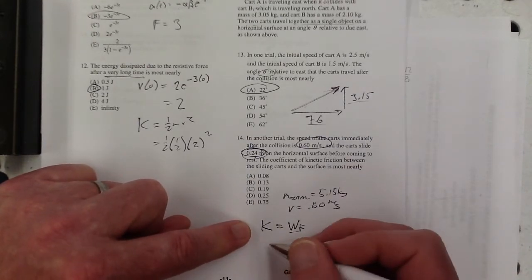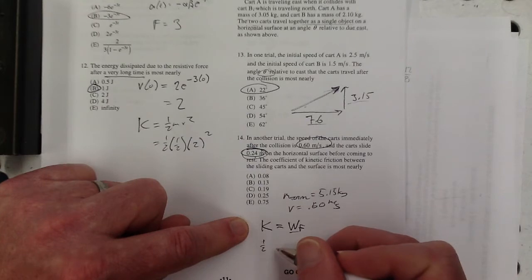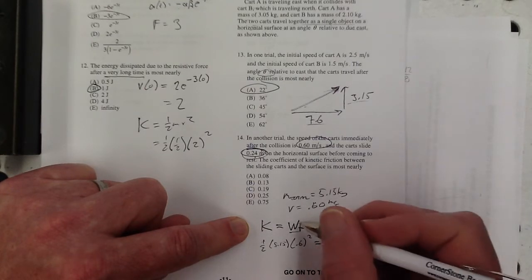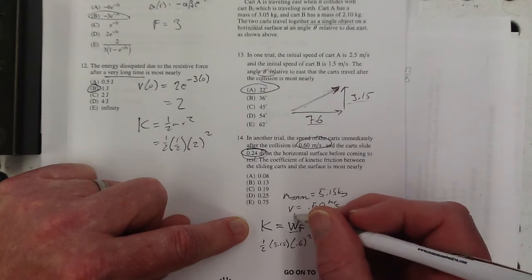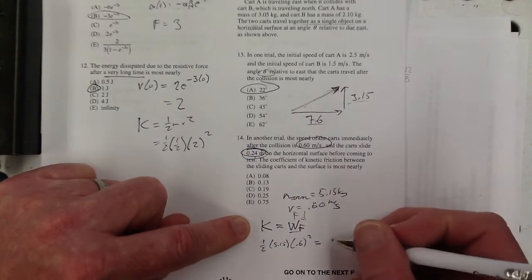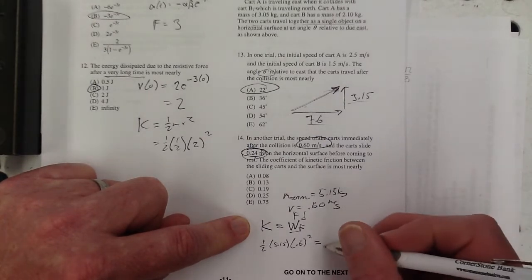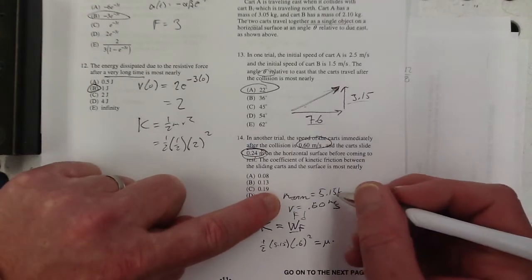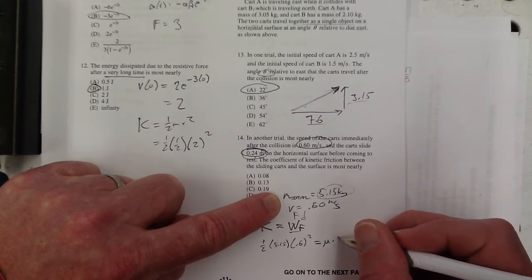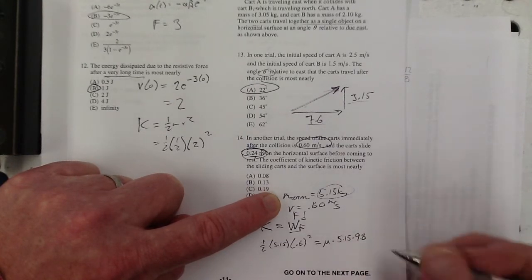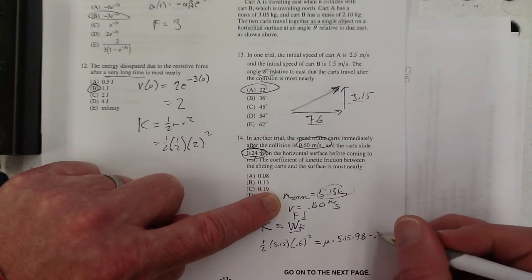So 1/2 mv squared is equal to the work. This is a constant friction force, so work is equal to force times distance if it's constant force. And the force of friction is mu times the normal force, and the normal force is just equal to the gravitational force. That's this times 9.8 times the distance.